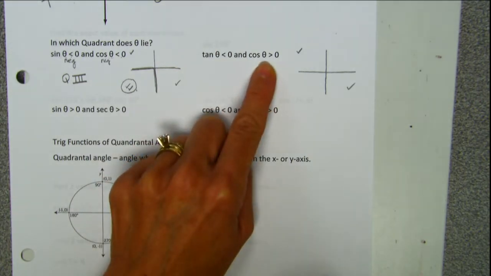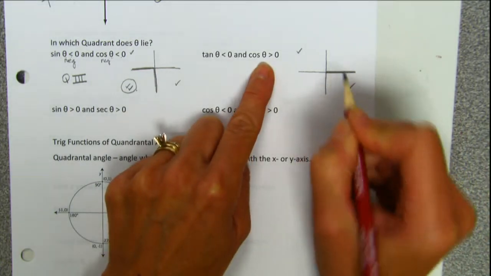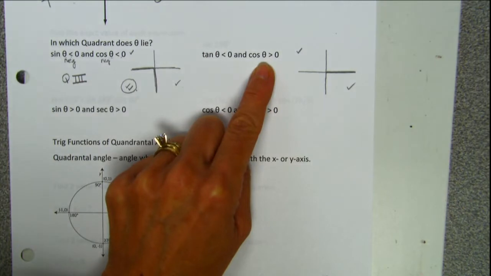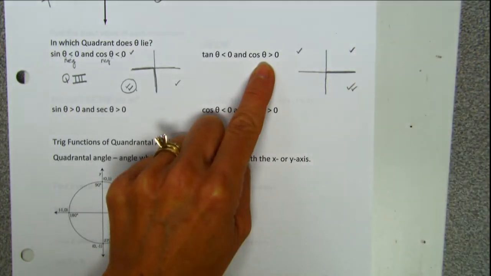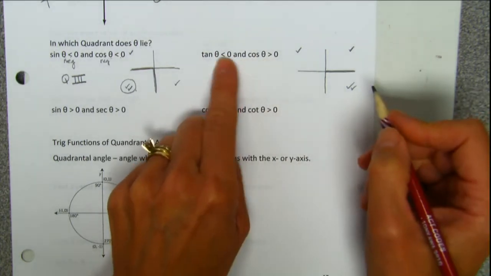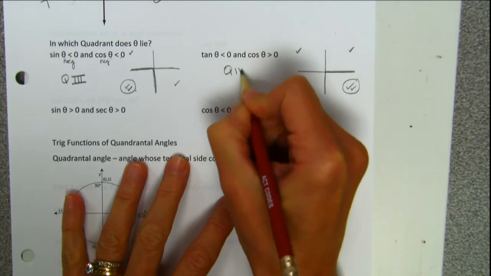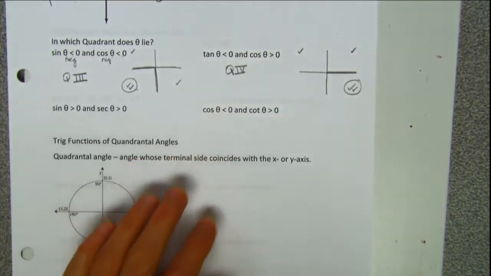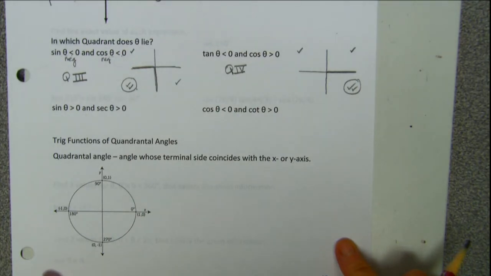And my cosine is positive. Where's my cosine positive? Cosine is your x's. Sine is your y's. Cosine refers to your x's. Where are your x's positive? In quadrant 1 and quadrant 4. Your x coordinate would be positive. Where are both of these true at the same time? Quadrant 4. Your theta is in quadrant 4 if this is the situation you've got. Your angle is down in quadrant 4.